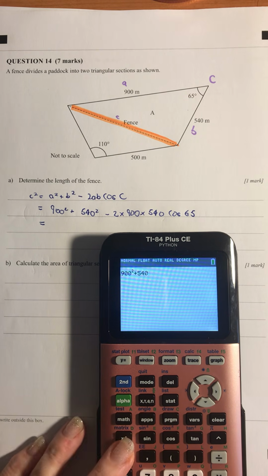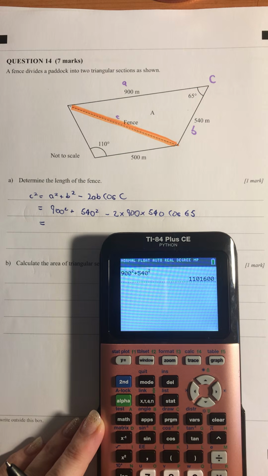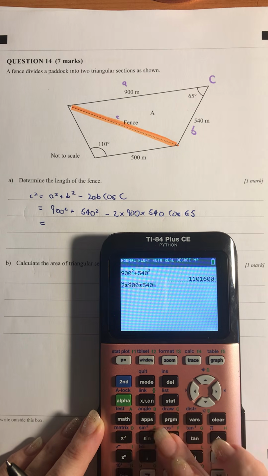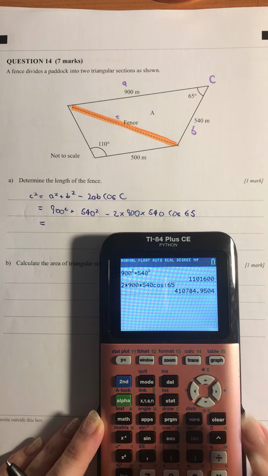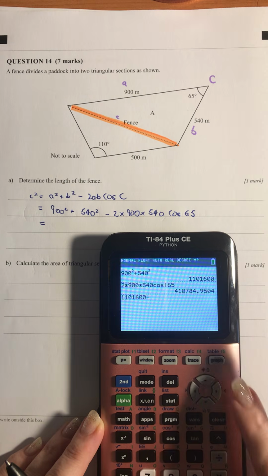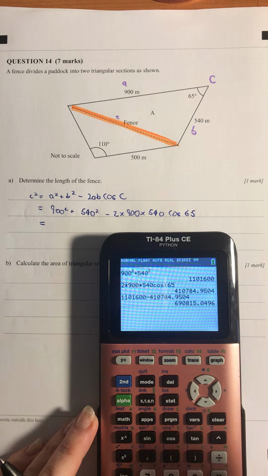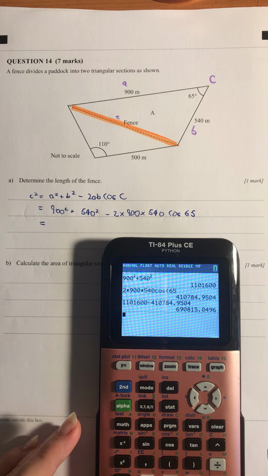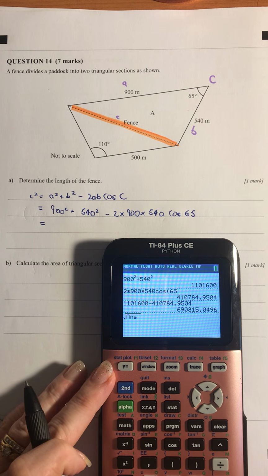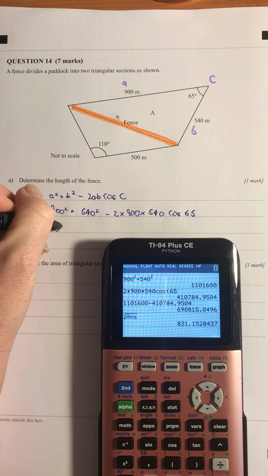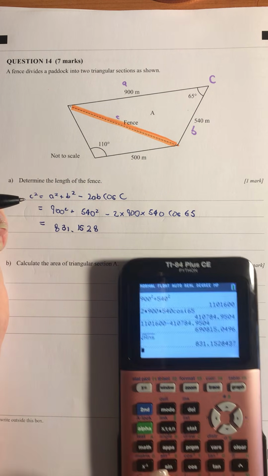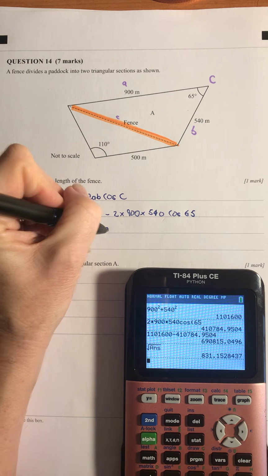We've got 900 squared plus 540 squared, and then we are working out 2 times 900 times 540 cos of 65. We want to grab our answer there, take away this one, could put it all in one go, and we get 69,0815. We want the square root of that, so we get 831.1528 as our answer there for meters.